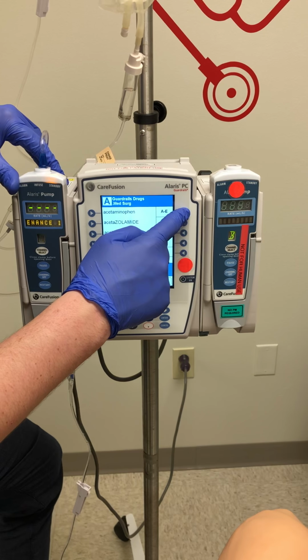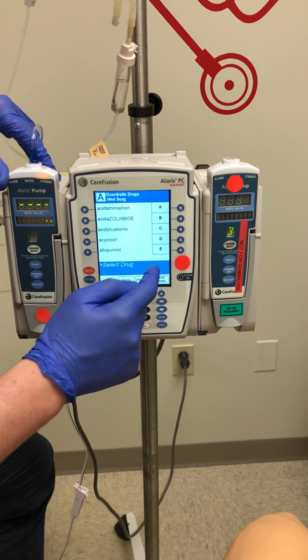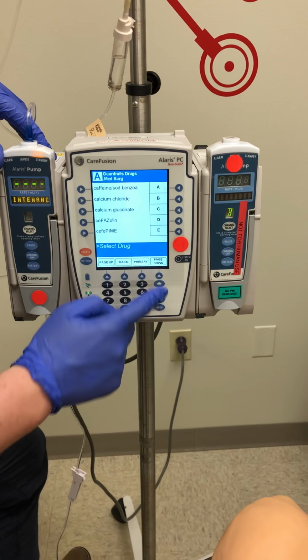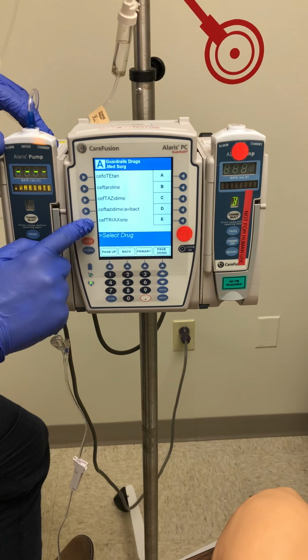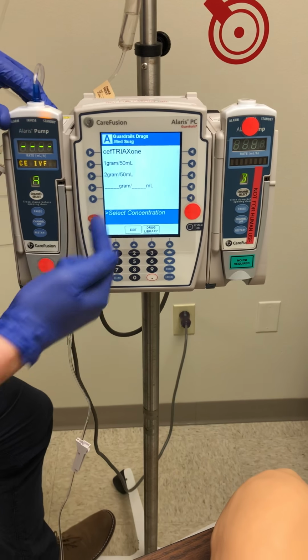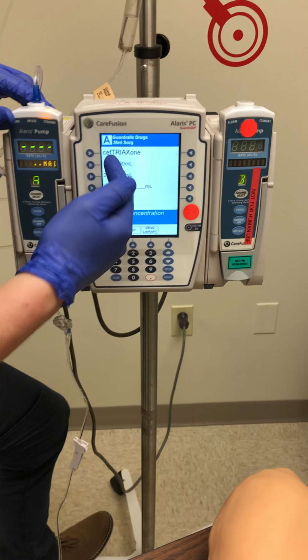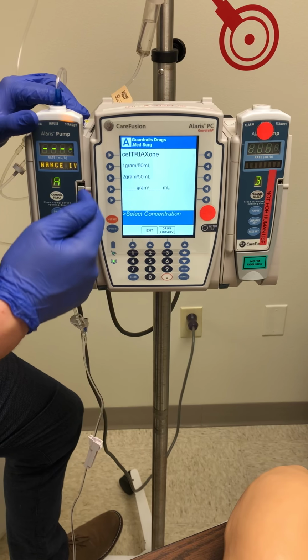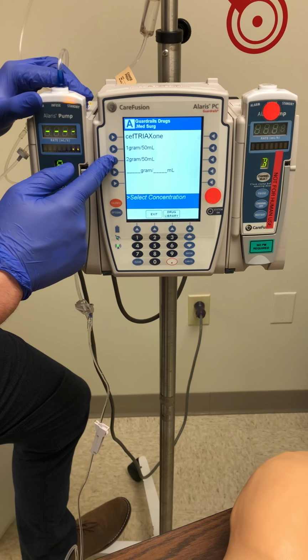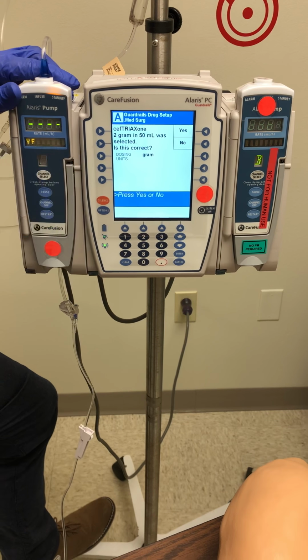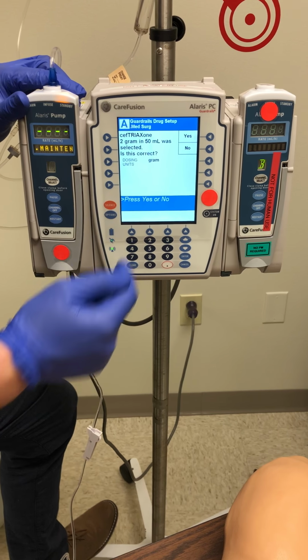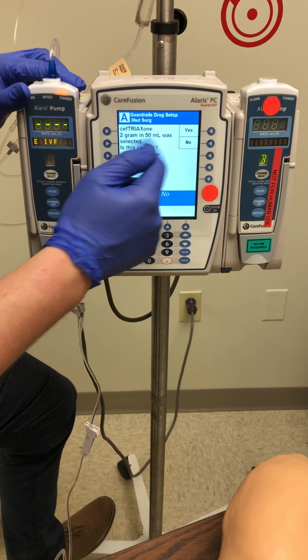So we'll go over to our alphabet here, and we will find C. We will page down until we find ceftriaxone. Press there. And then it has preset dosage and mLs. So let's go ahead and say we're going to give 2 grams of ceftriaxone in a 50 mL bag. Next screen will then confirm, are we giving 2 grams in 50 mLs?